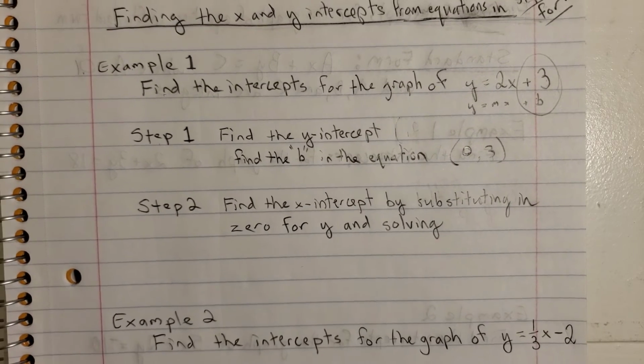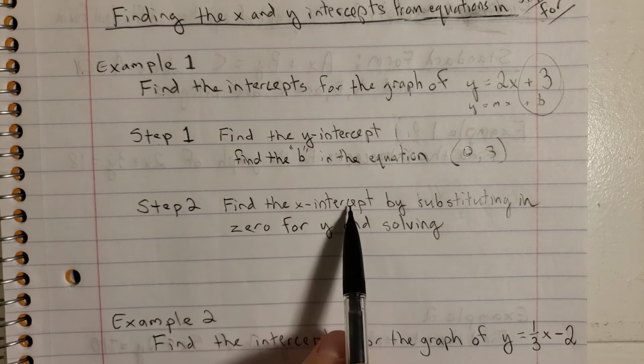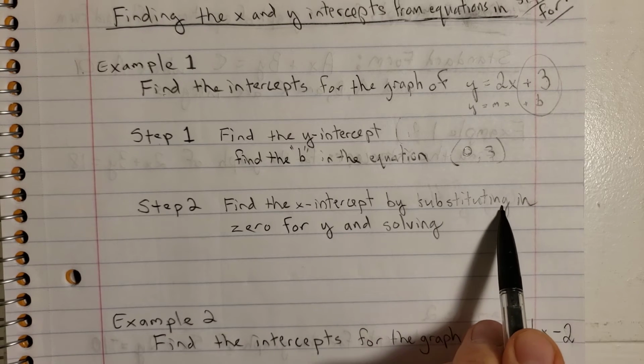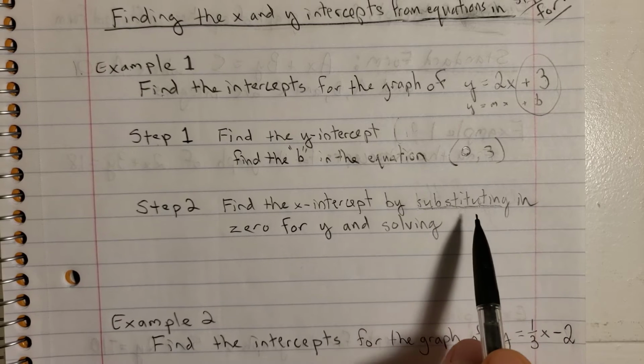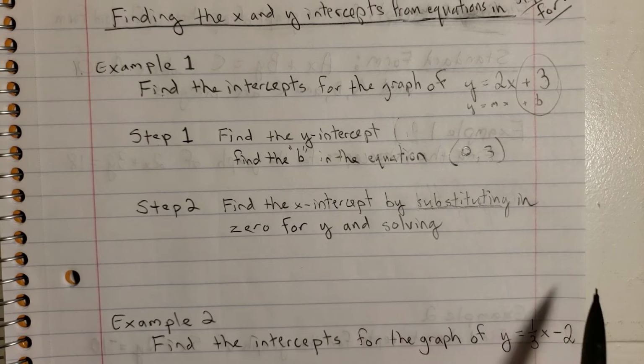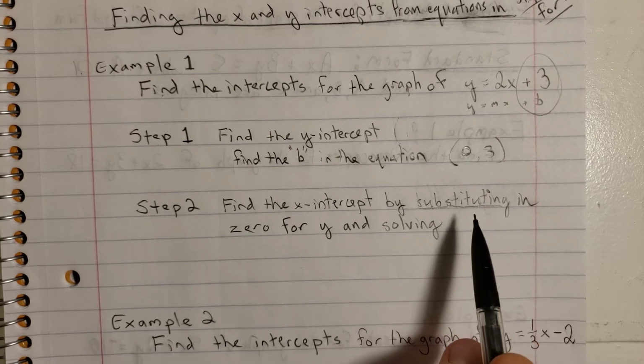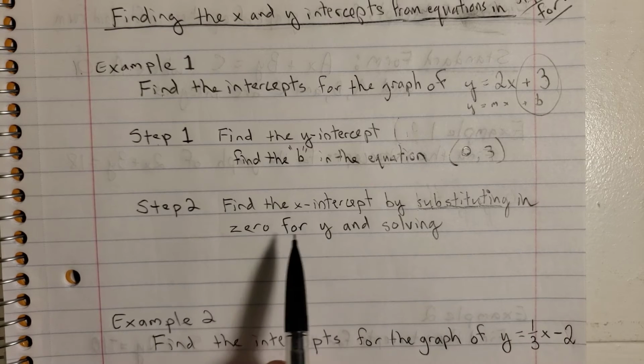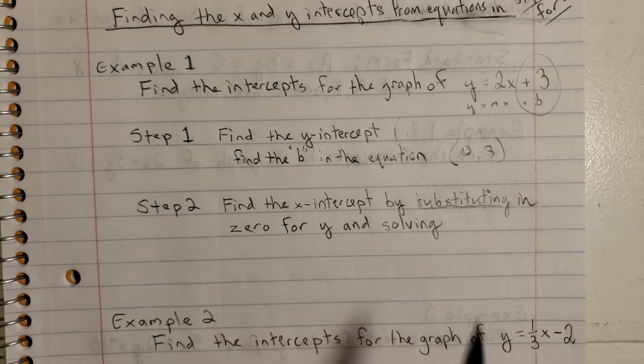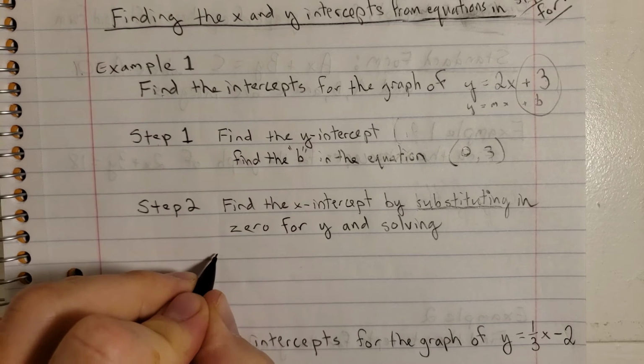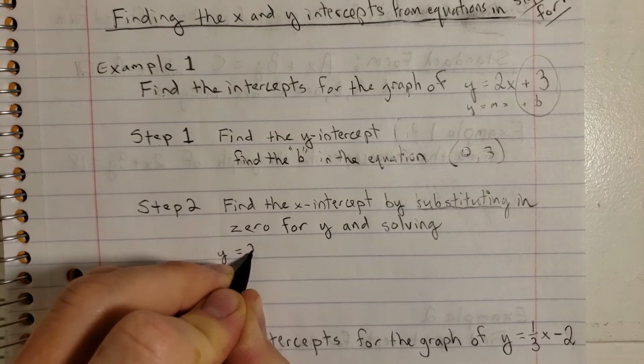Step 2 now. Step 2 is find the x-intercept by substituting. Underline that word, substituting. Just like a substitute teacher comes in for your teacher and replaces them, we're going to substitute in 0 for y and solve. Okay, so this is what we do. First, we write the original equation.